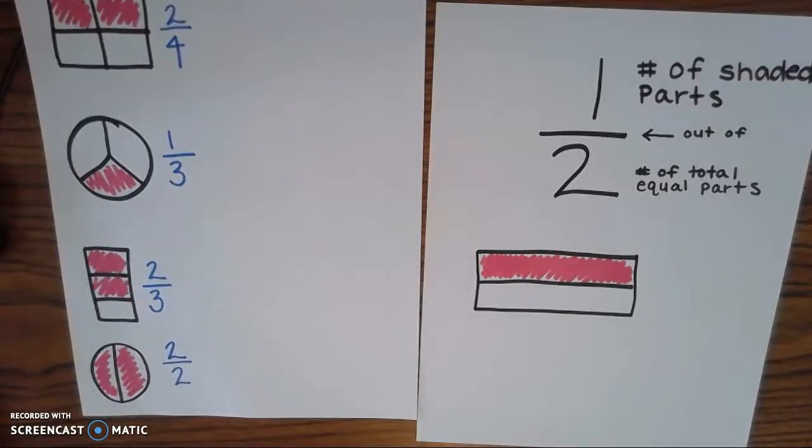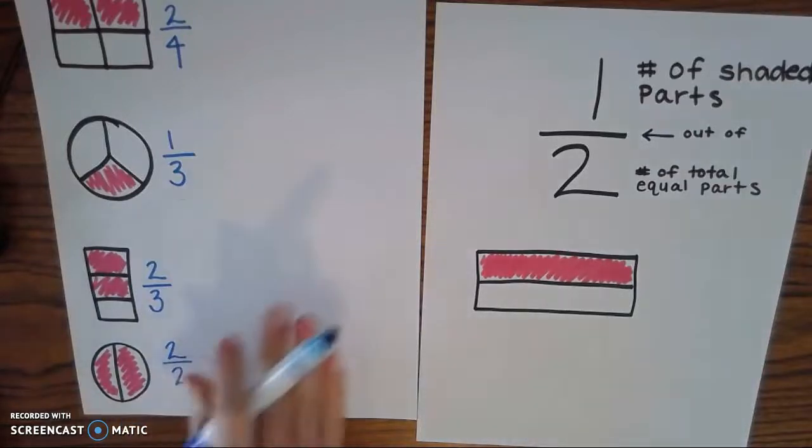Now this one's a little bit tricky. This one does not follow the rule. We could say that the whole shape is shaded because both sides are shaded, or we could say 2 halves are shaded because both halves are shaded.